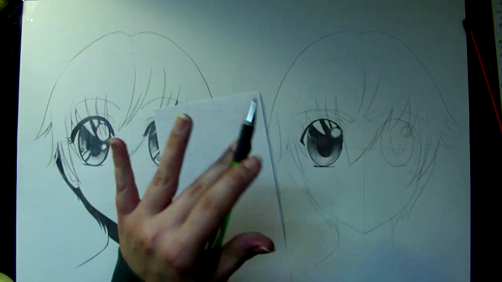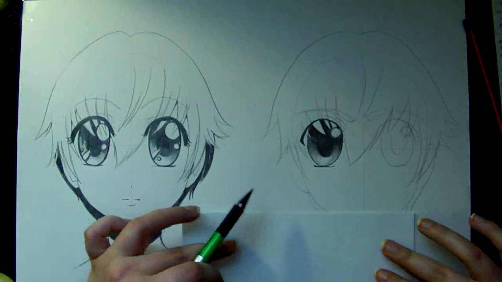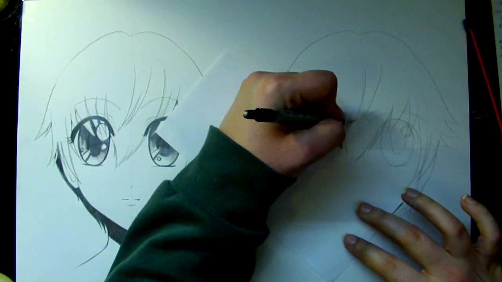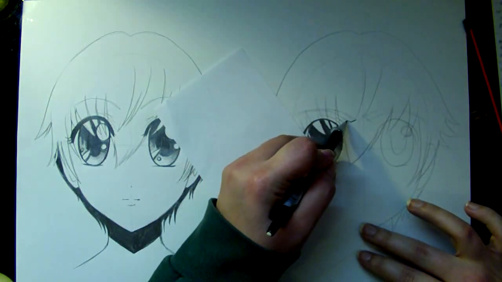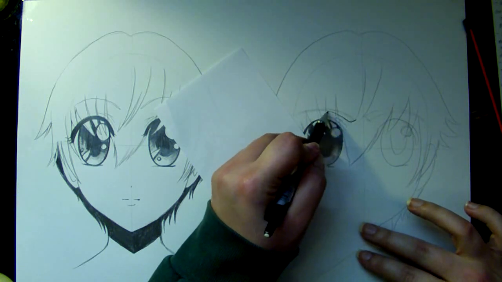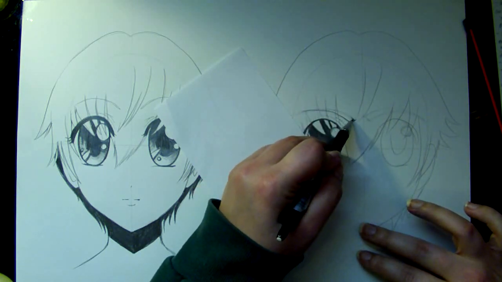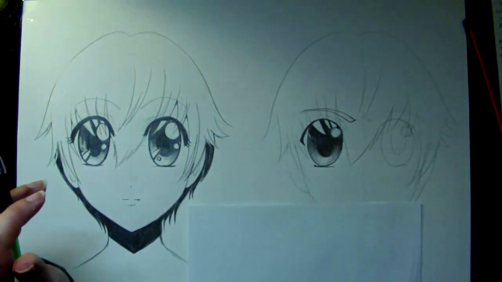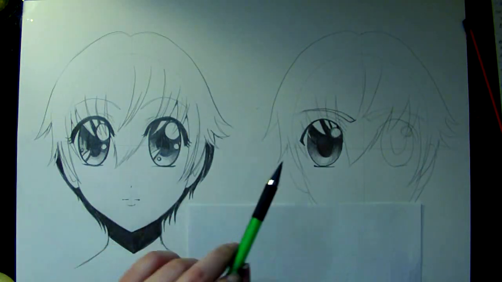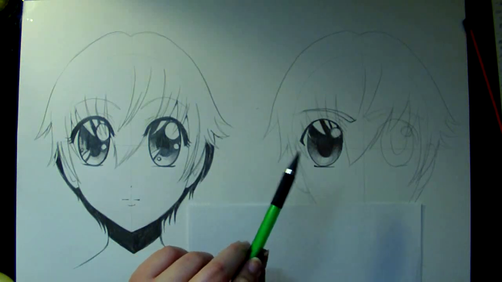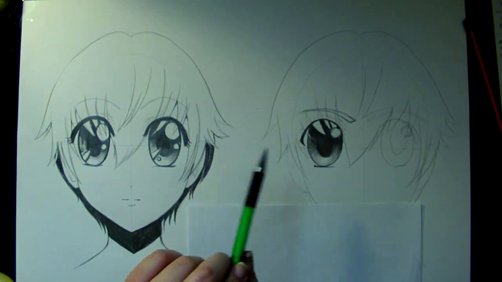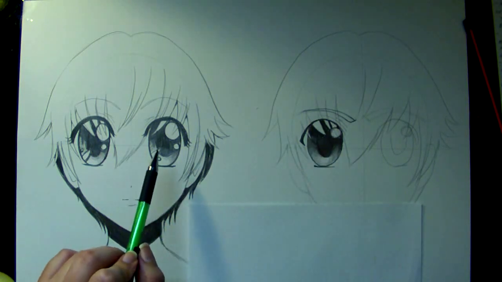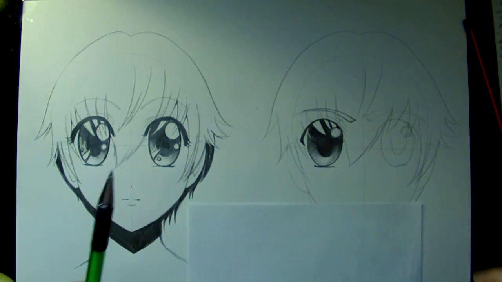And voila, we have a male eye. It's quite different, especially if we use our pencil to show you how the thicker eyelash is closer to the eye. So we have quite the similarities, but still it is quite clear that we have a male eye and a male eyebrow, and a female eye with a female eyebrow.